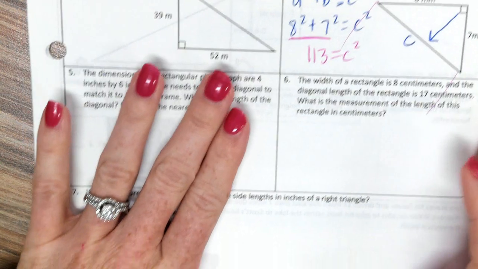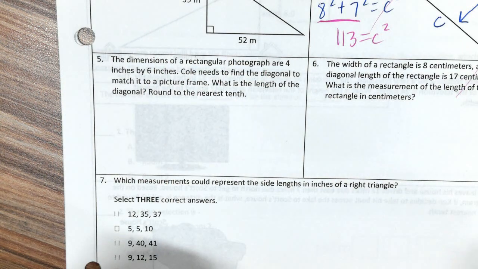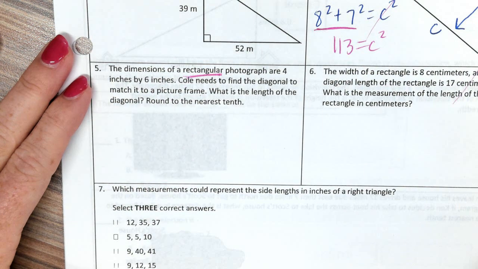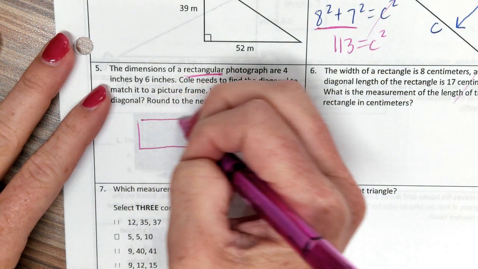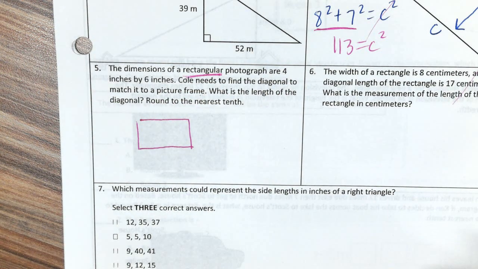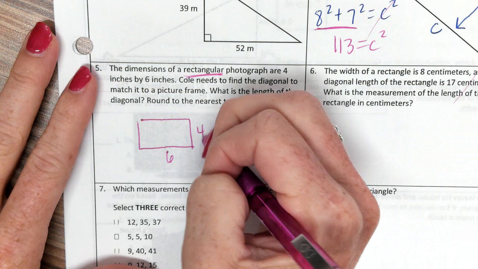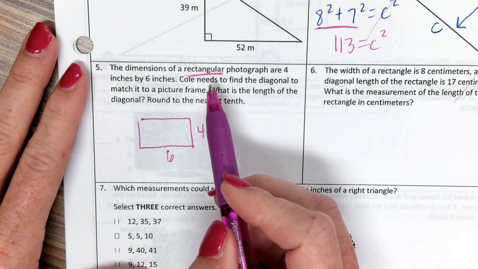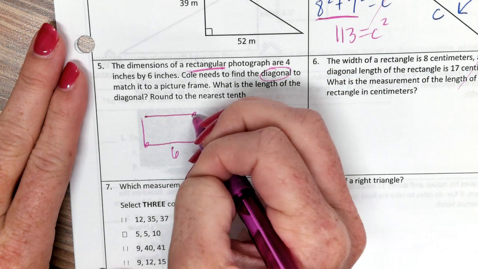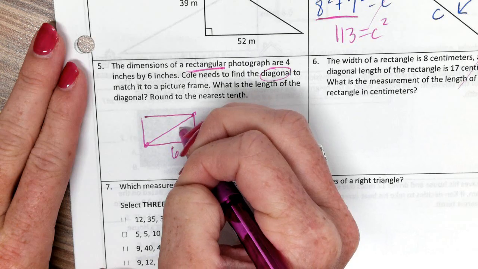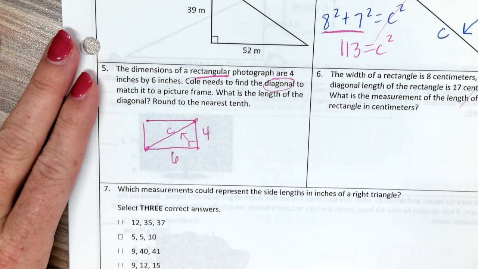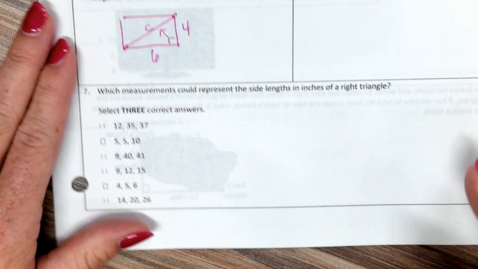Now, I'm not going to do any more of those, but I do want to talk to y'all about number 5 and 6. If it talks about a rectangle, what do you draw? A rectangle. It says the dimensions are 4 by 6. Guys, dimensions are length and width. So you would just say one side's 4, one side's 6. It wants you to find the diagonal. What does that mean? From corner to corner. What are you solving for? Side C. Make sense?